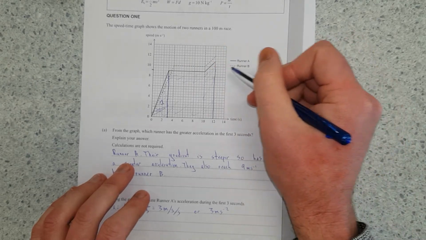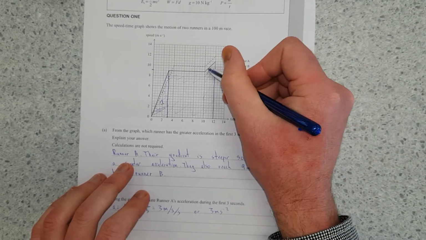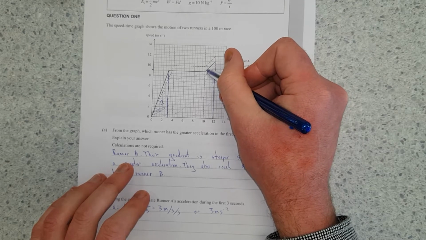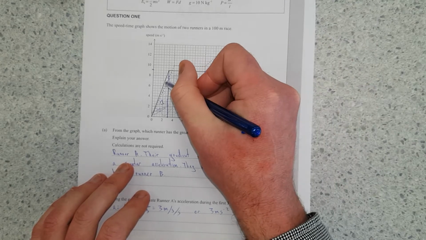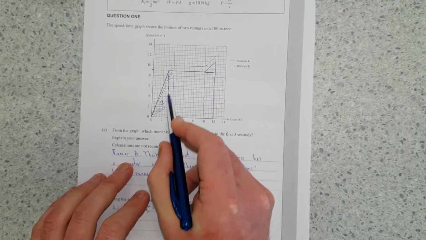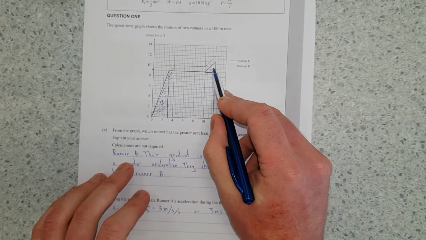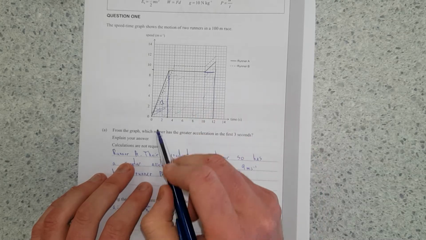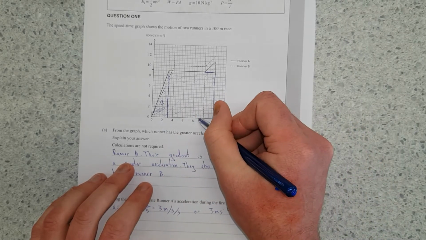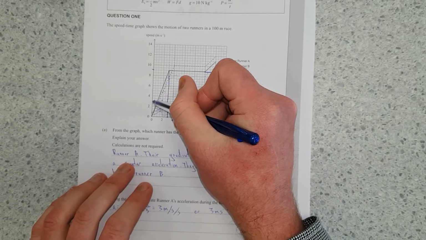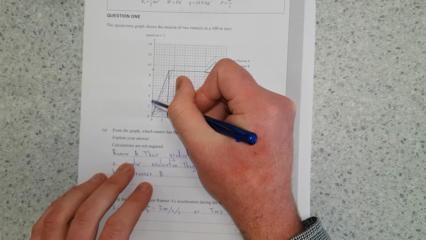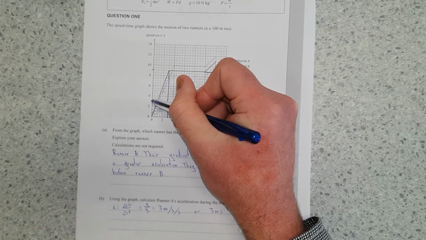So I'm actually going to do it a bit differently to the answers, or I think that's how they do it. I'm not even sure. I have to check. I'm going to split this. This is going to be one triangle, this is going to be one big square, and this is going to be another little triangle here. So 2 little squares is 1 second, and 2 little squares here is 1 meter per second.